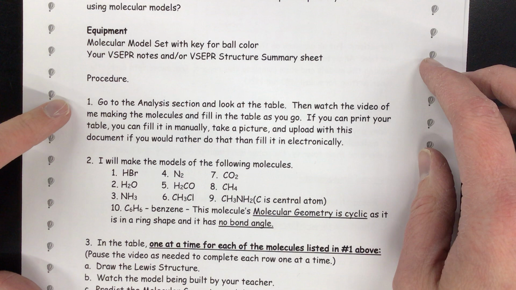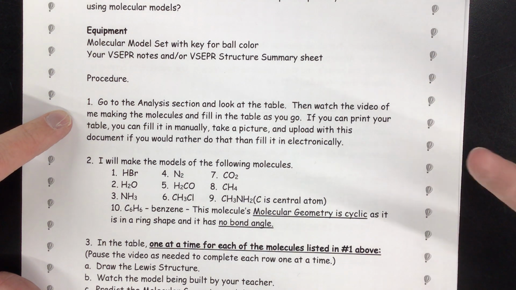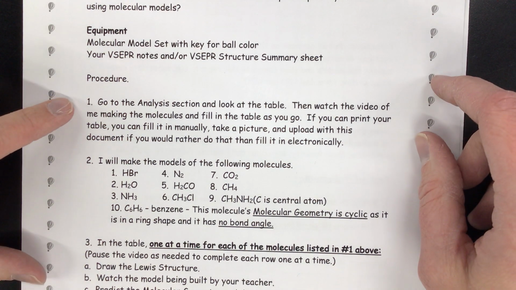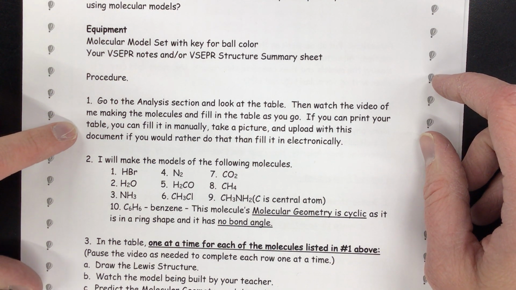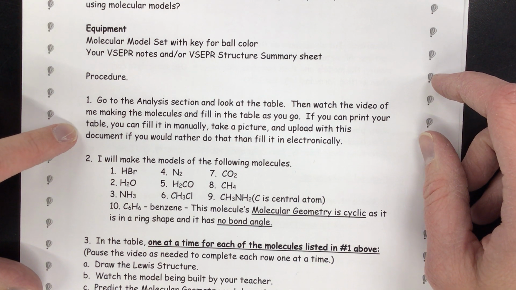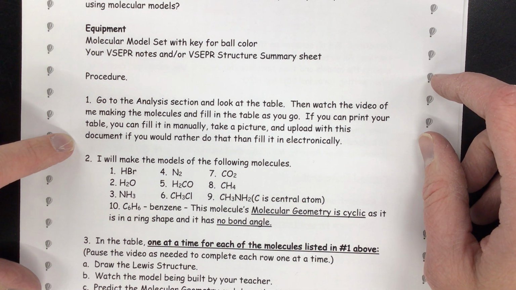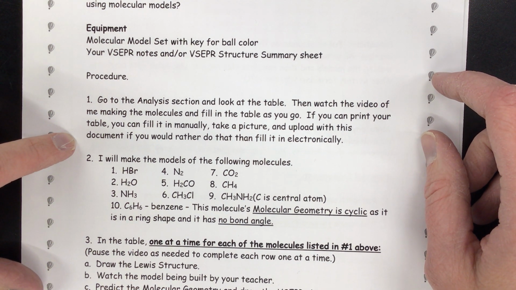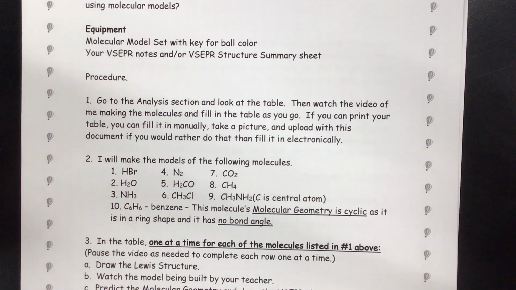So procedure: go to the analysis section and look at the table. Then watch the video of me making the models. Hey, guess what you're already doing? And fill the table in as you go. If you can print your table, you can fill it in manually. Take a picture and upload it with this document if you would rather fill it in electronically. So in other words, you still have to draw them. You may not take pictures off the internet and put them into your drawings.